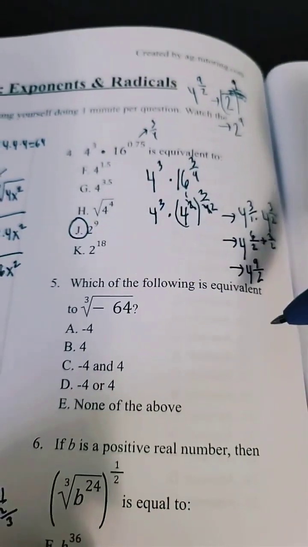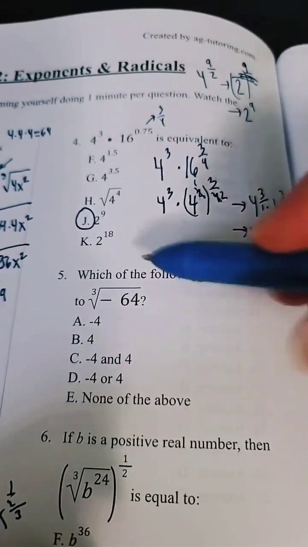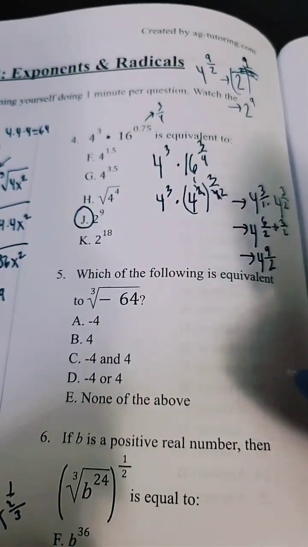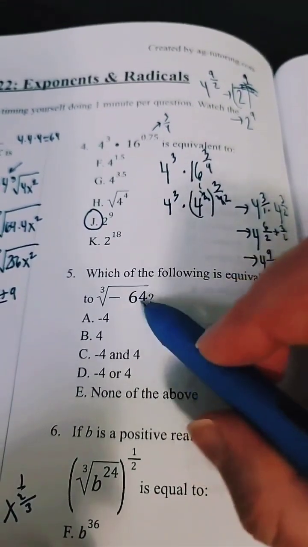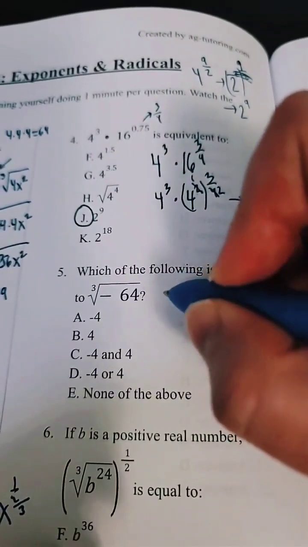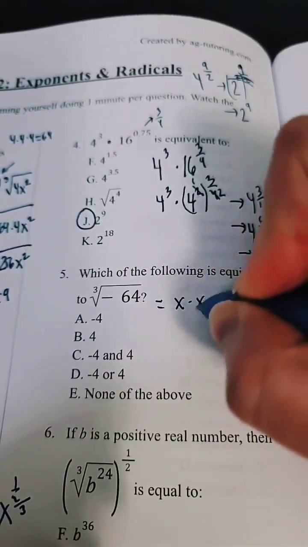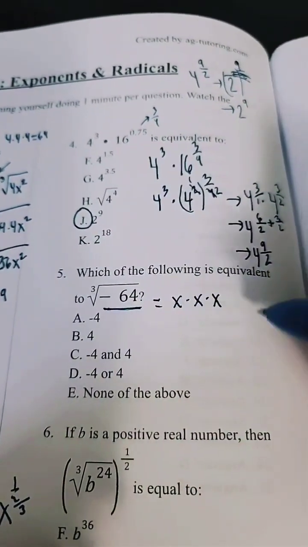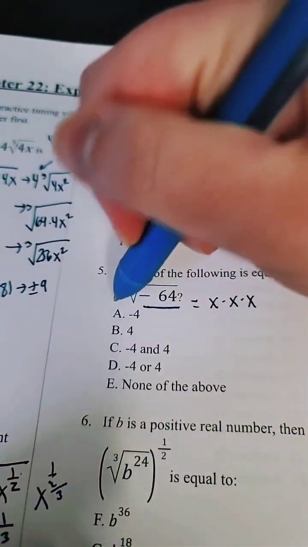So then let's go to number 5. Which of the following is equivalent to the cube root of negative 64 right over here? So we're going to say it's a cube root of a negative. That means it's basically asking, what number times itself 3 different times equals negative 64? Well, then that would have to be negative 4.